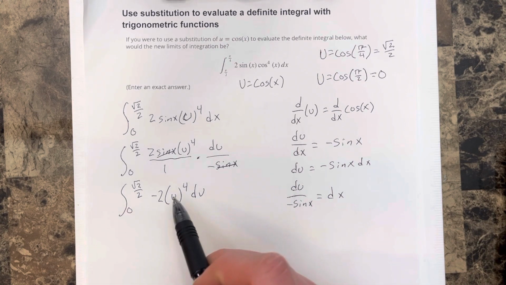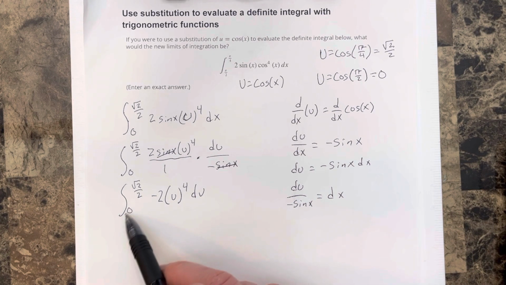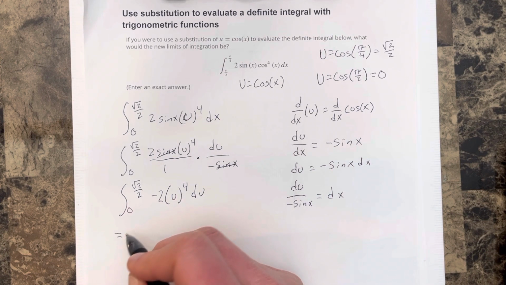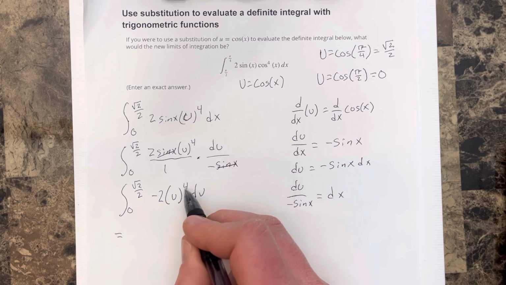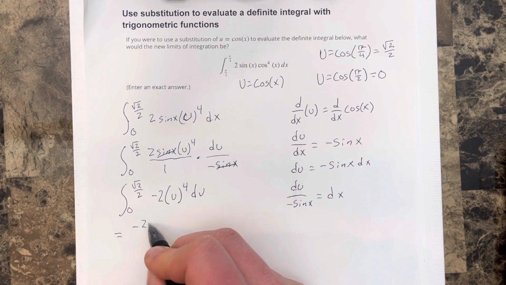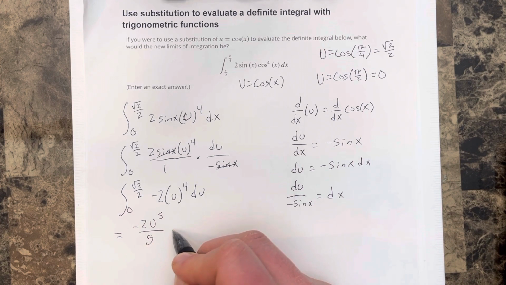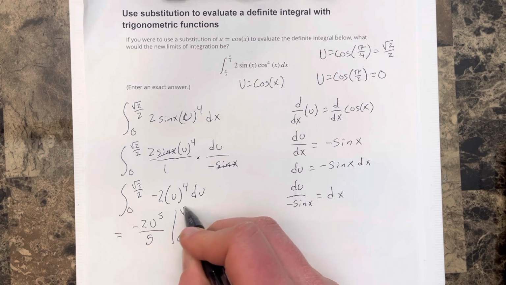So then I'm actually going to do the integration because I want to show how you use the new bounds. We do the integration here, and we get this to be equal to, add 1 to the power and divide, negative 2 u to the 5th divided by 5. And we're going to use the bounds 0 to root 2 over 2.